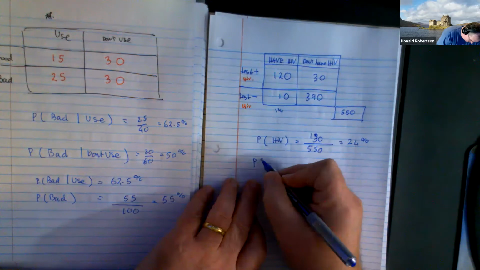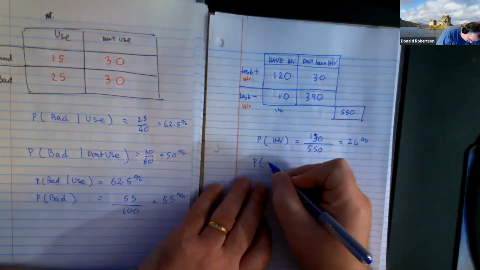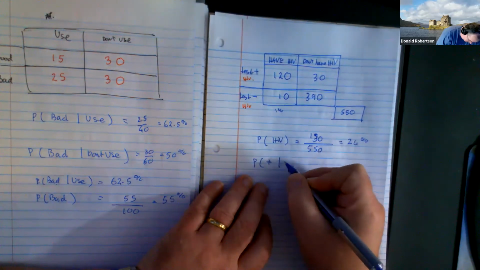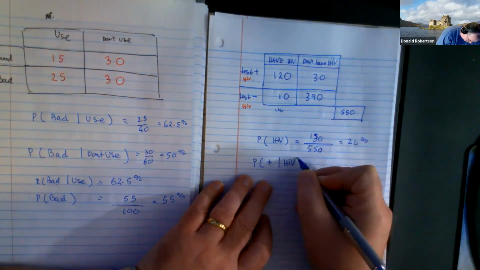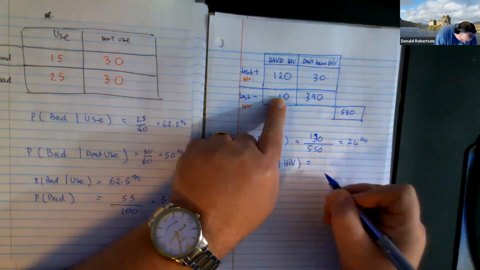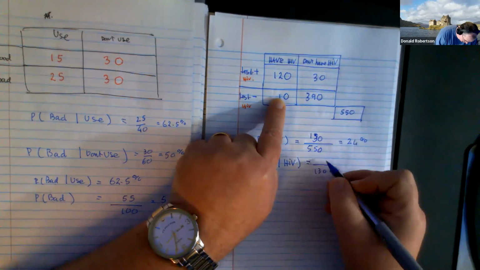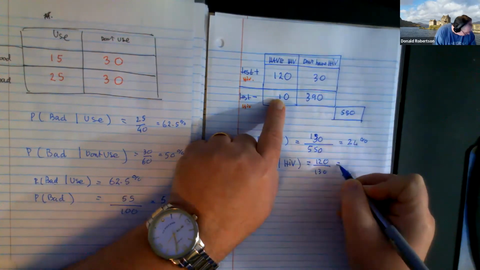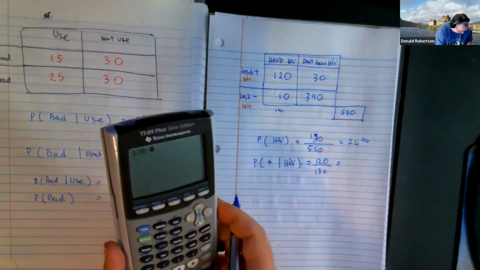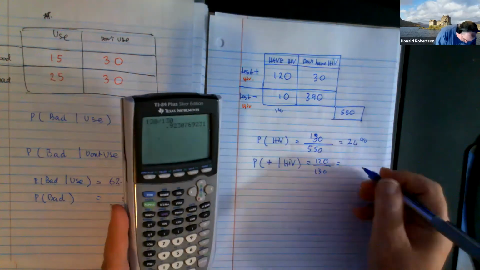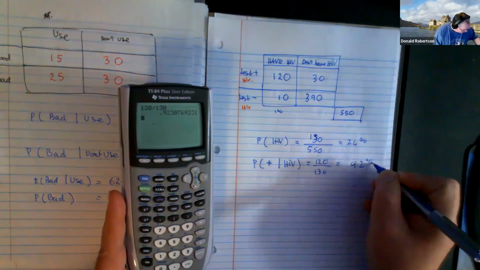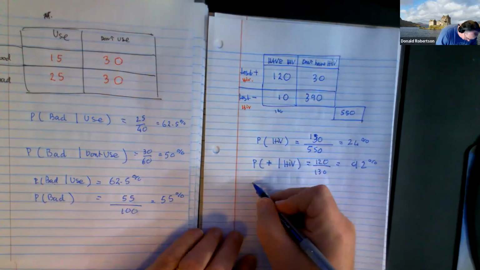What's the probability that you test positive given that you do have HIV? Well, if you do have HIV, you belong to this group. And those who tested positive is 120, which is 120 divided by 130, and that is about 92%. And then I'm going to try this one.